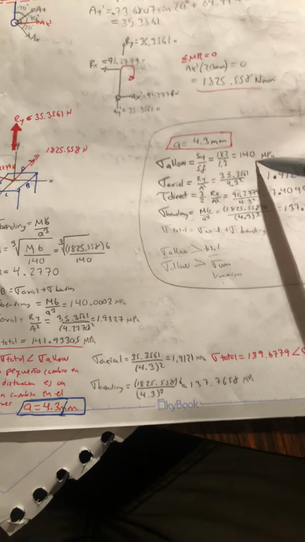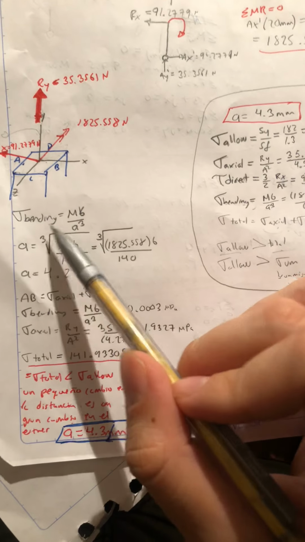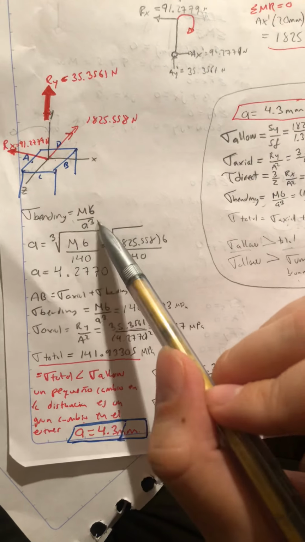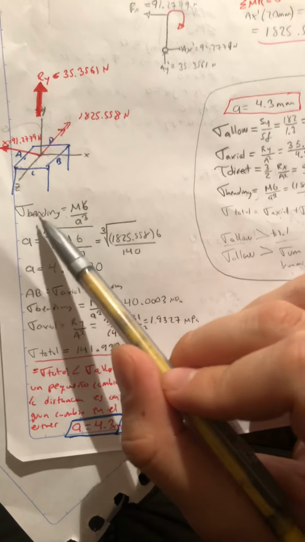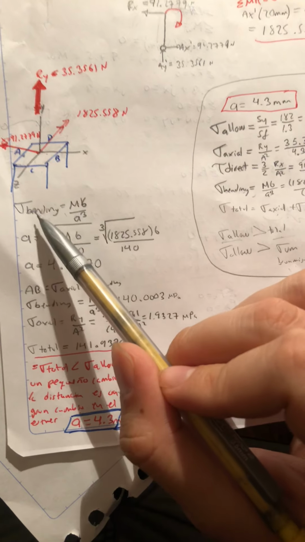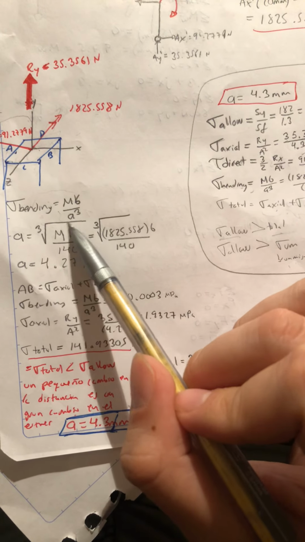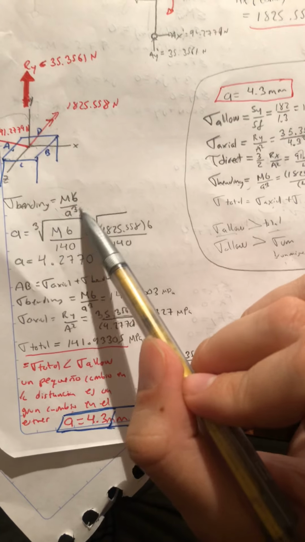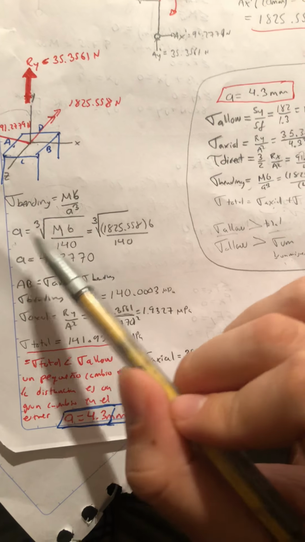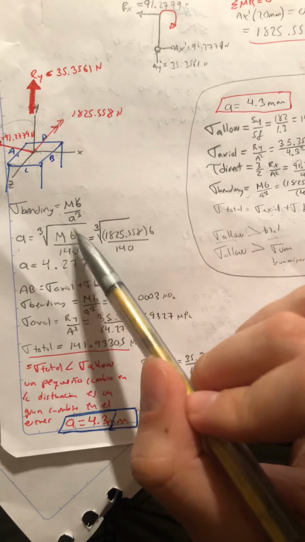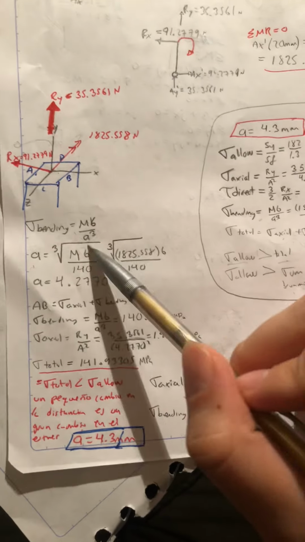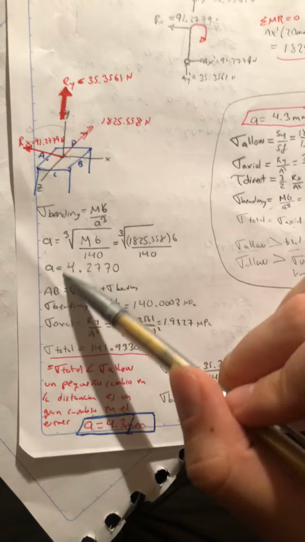We will need this allowable stress to do the bending moment. Since we don't have the bending moment, if we don't have the area, we will solve for A, and in the bending stress formula we will use the moment. So we put this moment and we get the area.